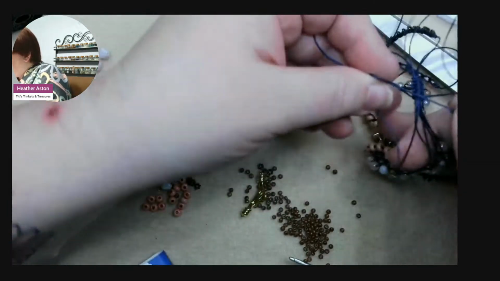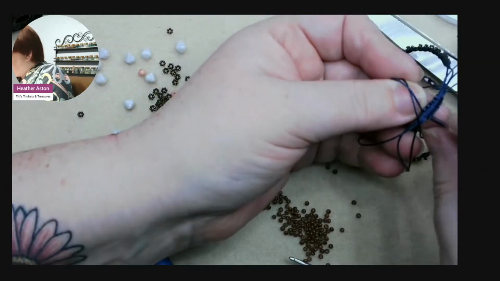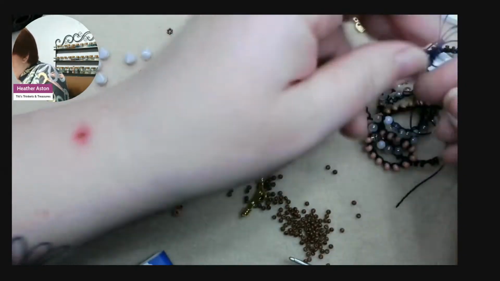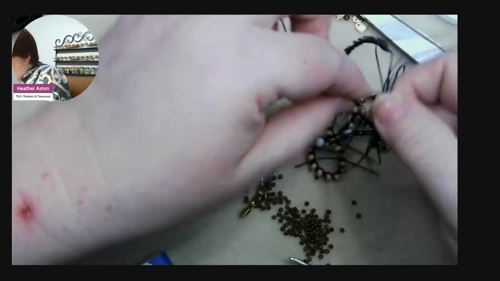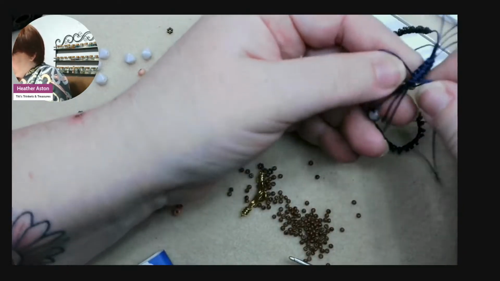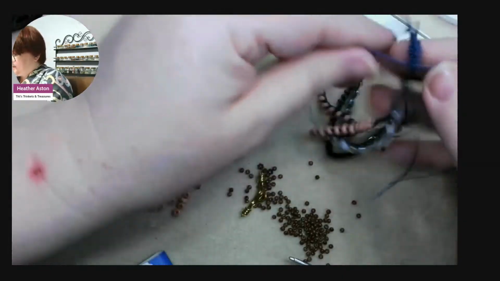My cord's a little short now, because I was trying to use excess off of one of the strands. Okay. Sorry, when I get stressed, I have a hard time. Okay, four square knots it is.